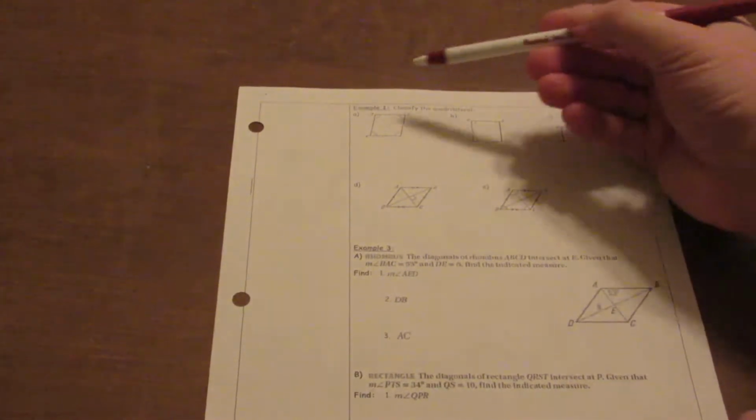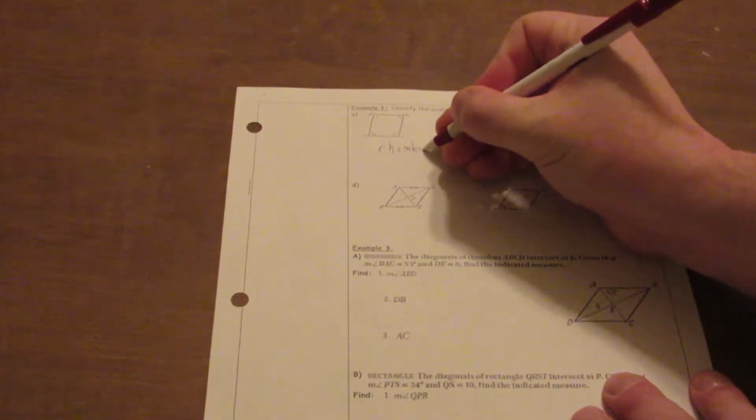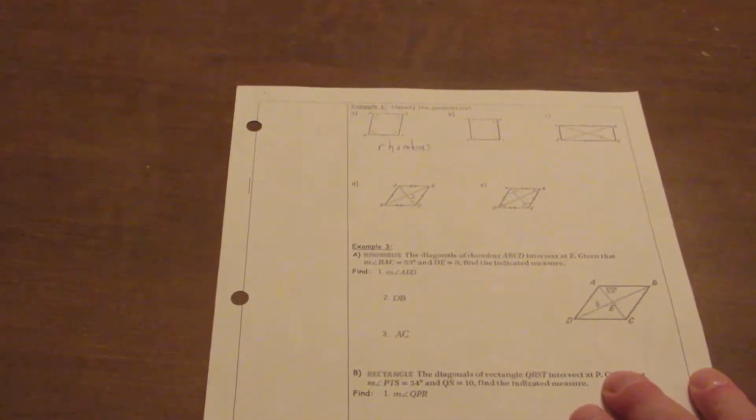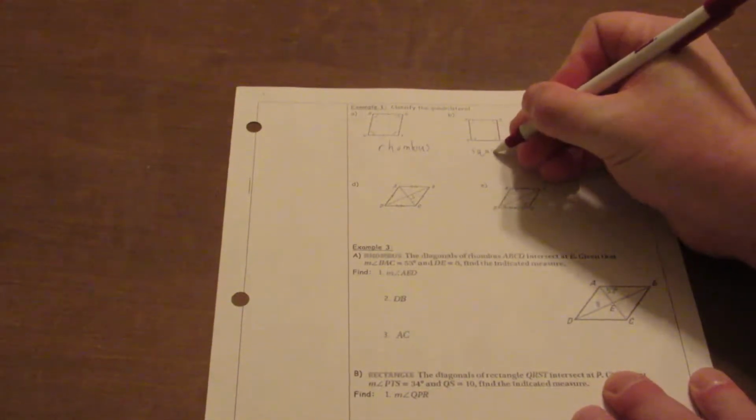It's a parallelogram, but the angles aren't 90 degrees, so it's not a rectangle, and the sides are congruent, so this is a rhombus. In B, I have 90-degree angles, but I also have sides congruent, so this is a square.